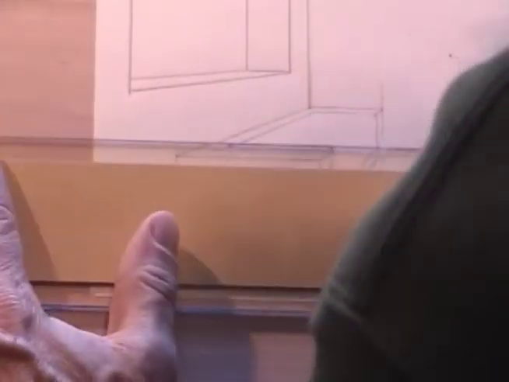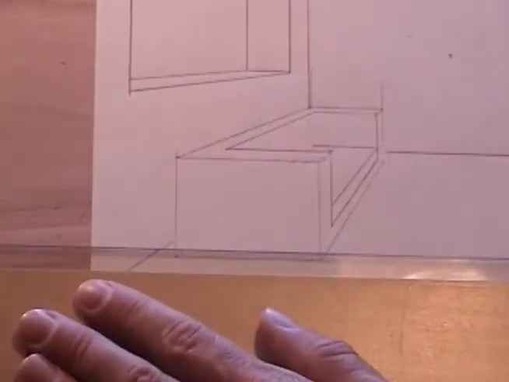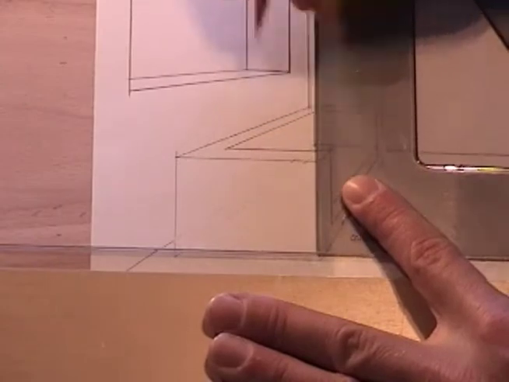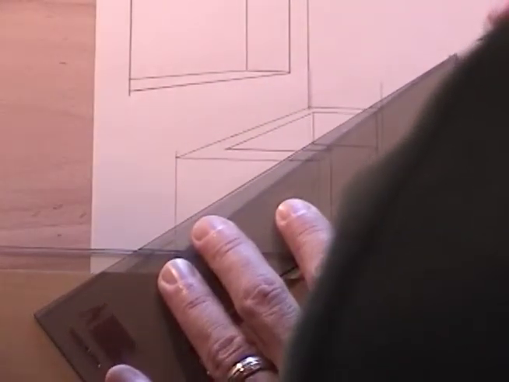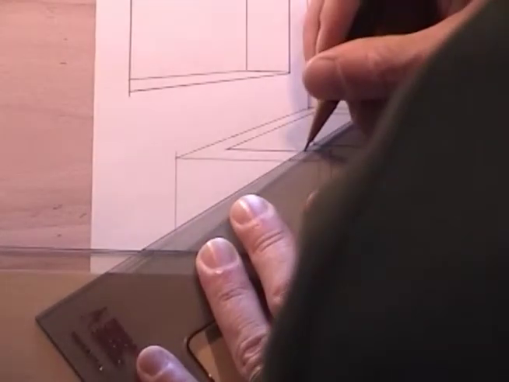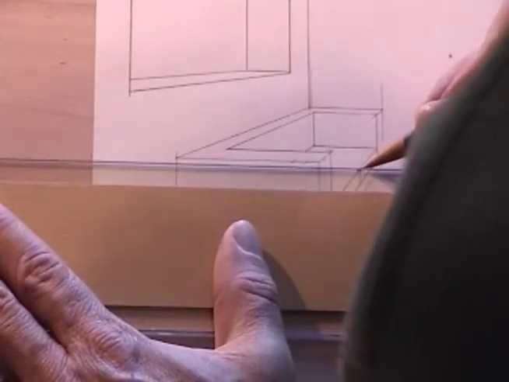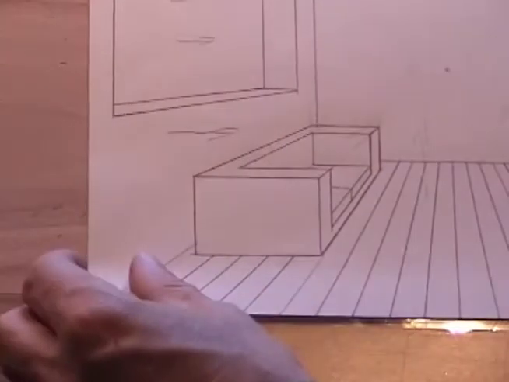Then this part will go back here. Go like that. We'll have a small radian here. This is going to be for the back of the couch. Like that. You want to split this pad. So it goes back like that. And when we're done, darken everything up, it should look like that.